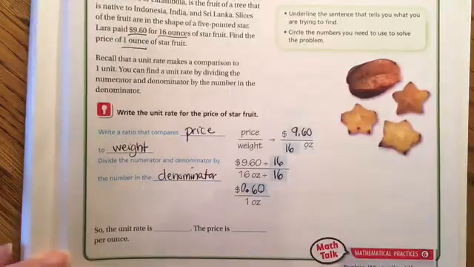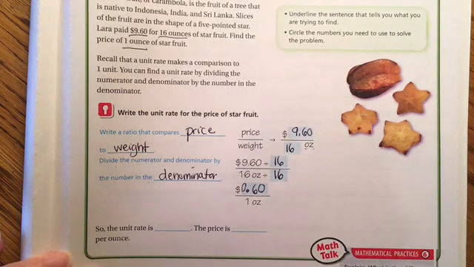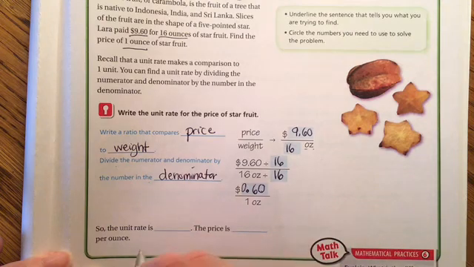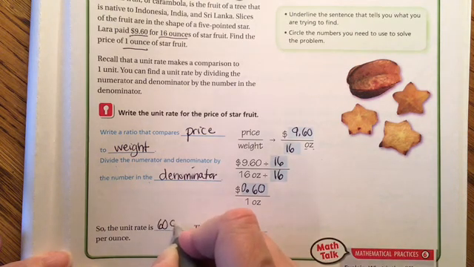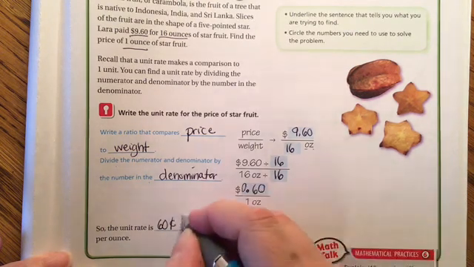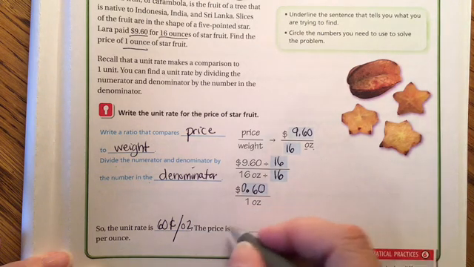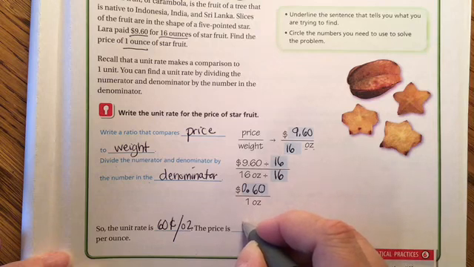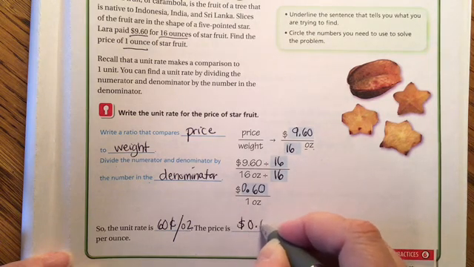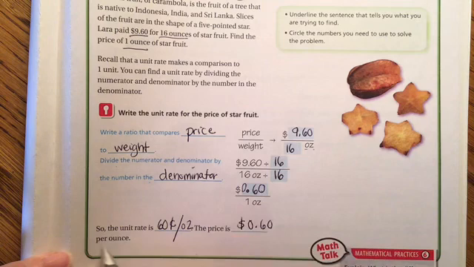So filling in the bottom here, the unit rate is, and I'm going to write it, 60 cents per ounce. And the price is, I don't know what they're doing different here. I'm just going to write it with the dollar sign, 60 cents per ounce.